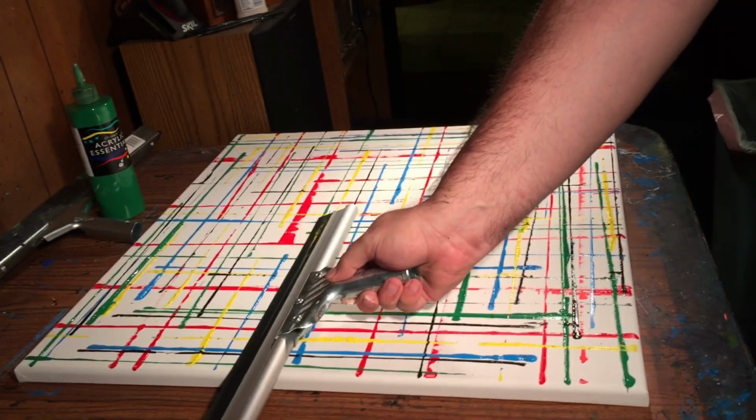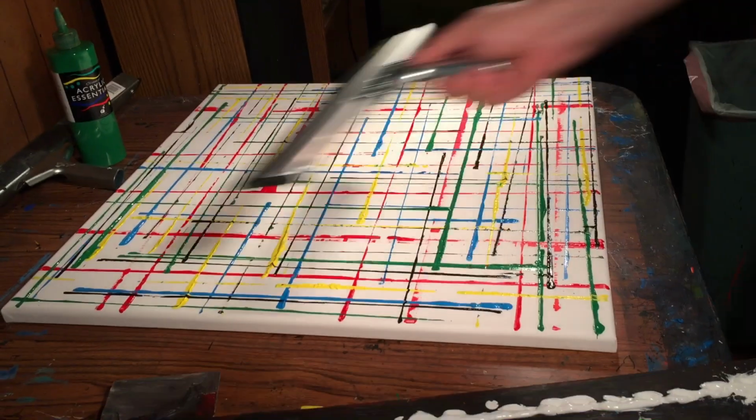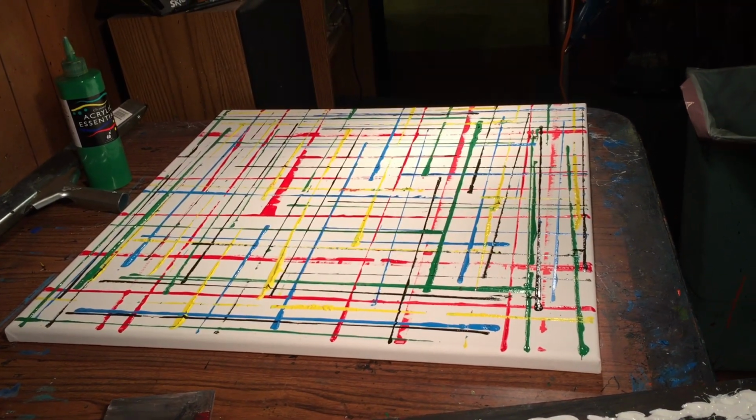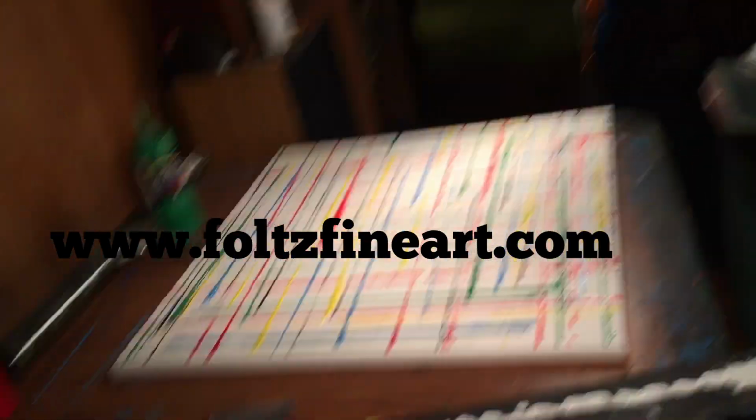And maybe one more there. Okay, and one more at the top. Just to anchor those two together. And I like it, guys. I'm going to call this painting finished. The Network.